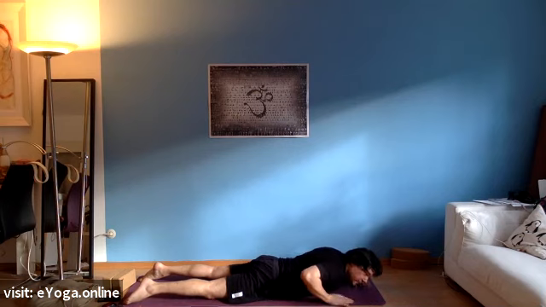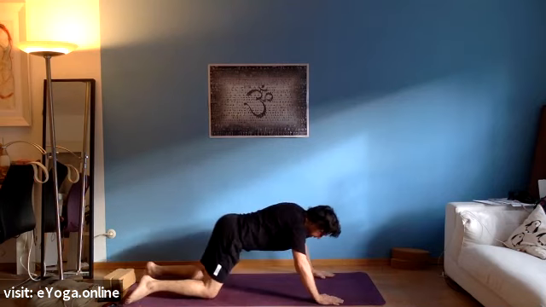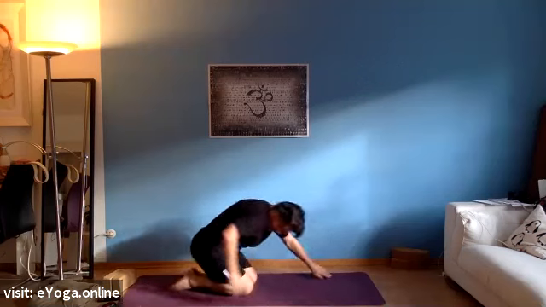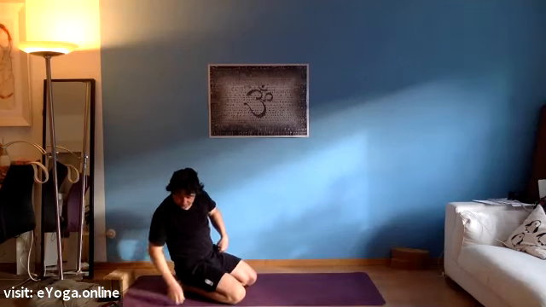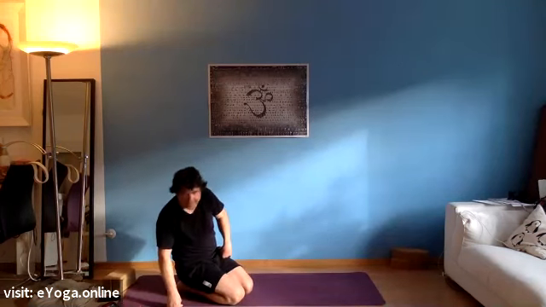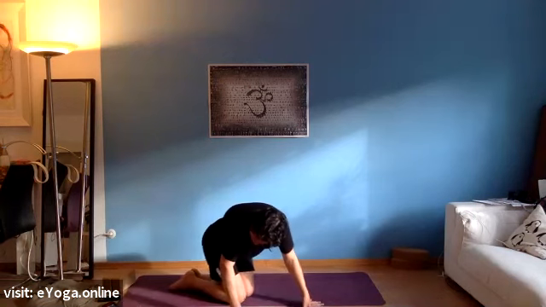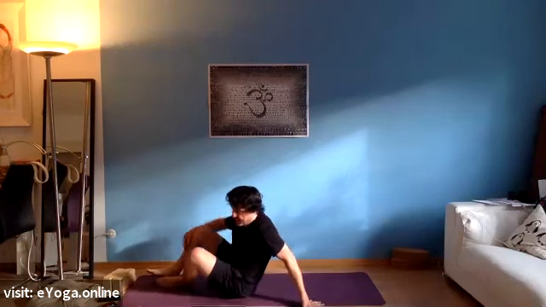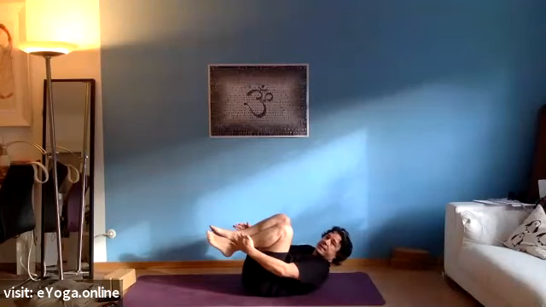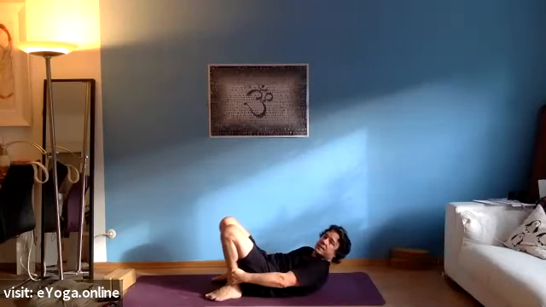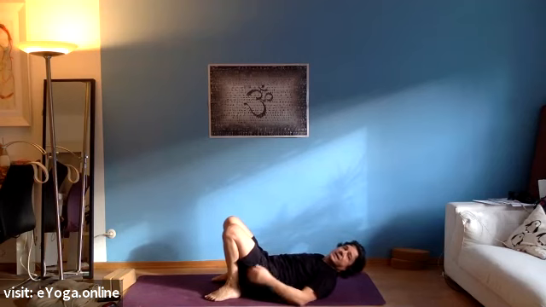Then use the arms to raise your body and go onto your shins. And then from there, I'm going to do just a bridge pose. So we're going to lie on our back, put our feet really close to our butt here.